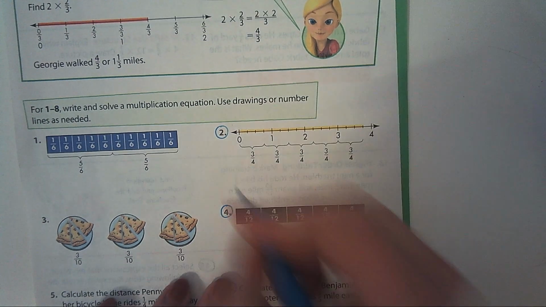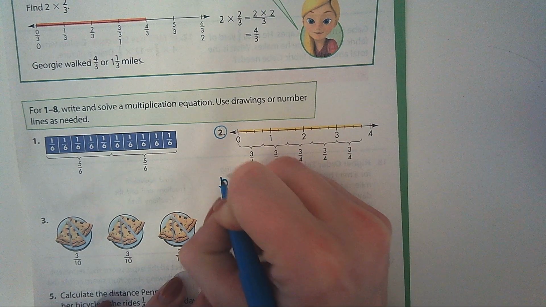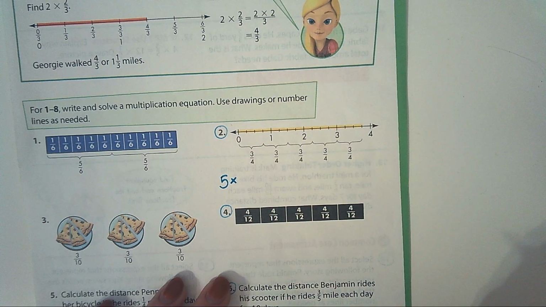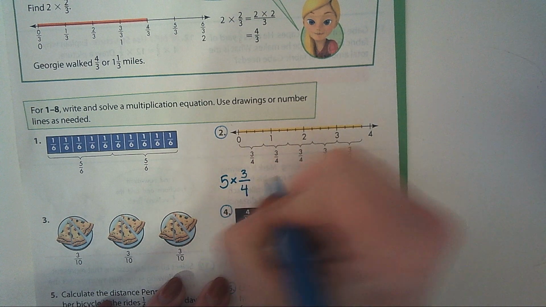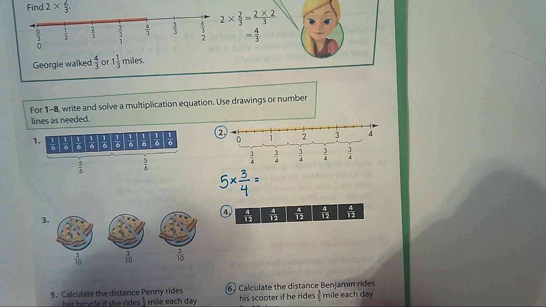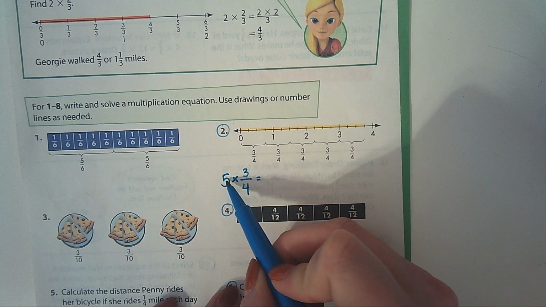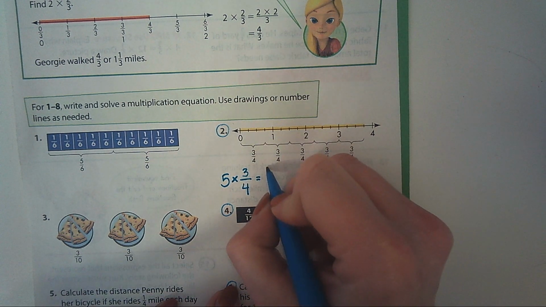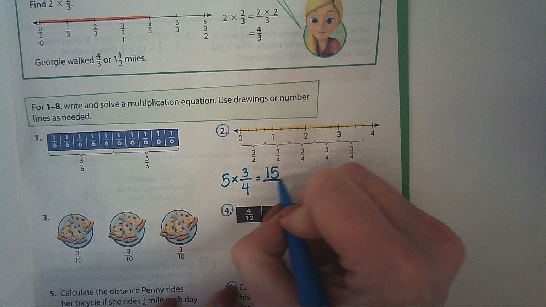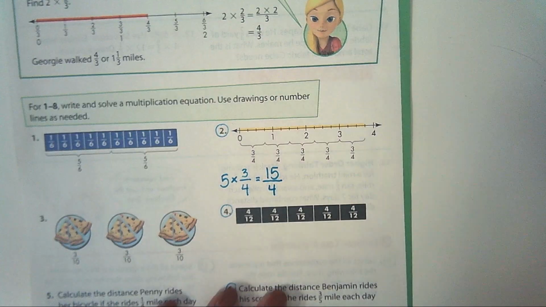So our whole number is 5 times the fraction 3/4 equals whole number times the numerator. So 5 times 3 is 15 over our denominator of 4.